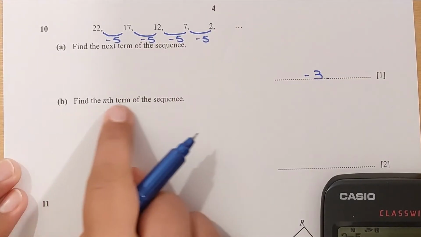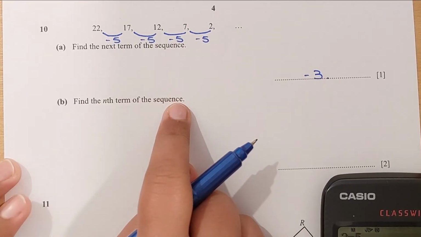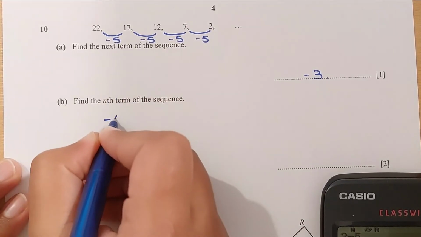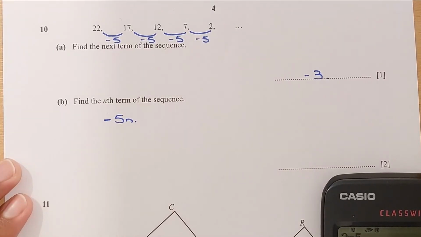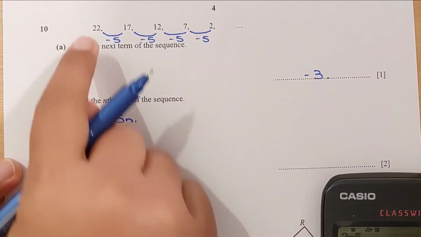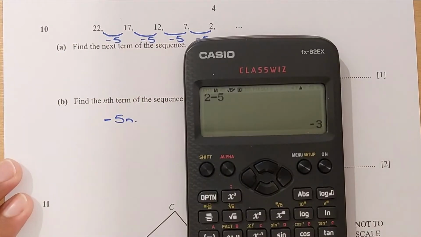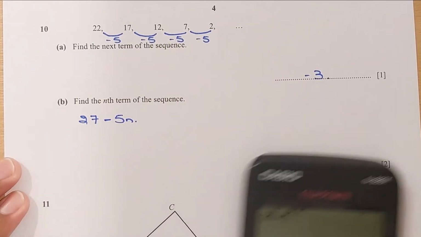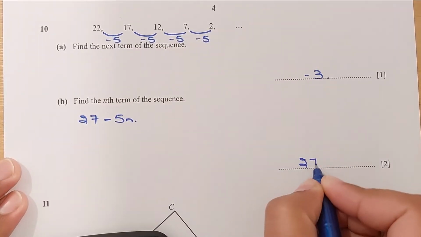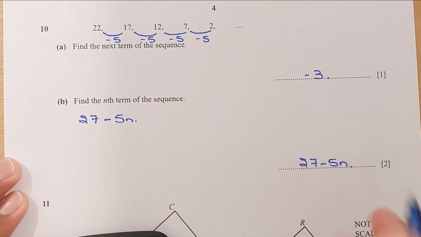Now for part B, find the nth term of the sequence. So the nth term is understood as minus 5n. So when n is 1, minus 5 times 1 is minus 5. So in minus 5, what do we add to make 22? So let me add 27. Minus 5 plus 27 is 22. Yes, so we add 27. So the formula for the nth term is 27 minus 5n.